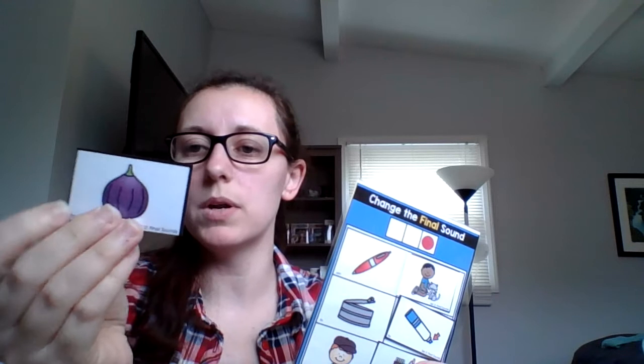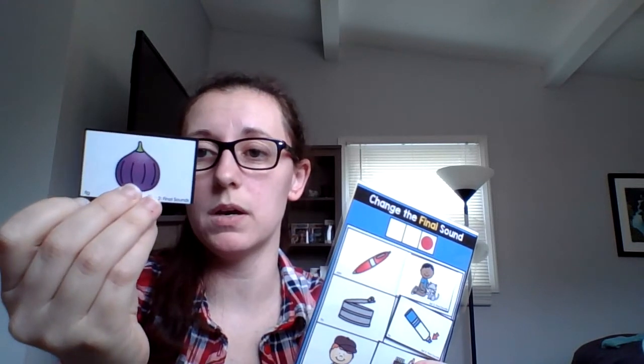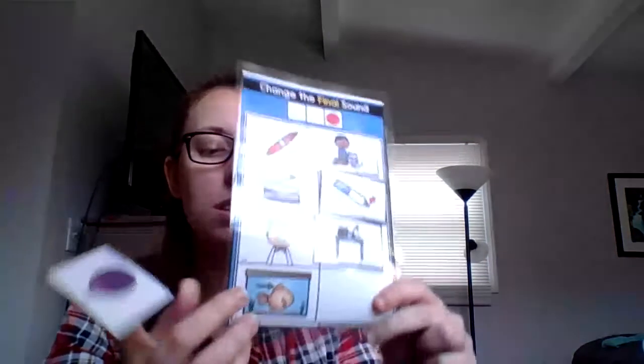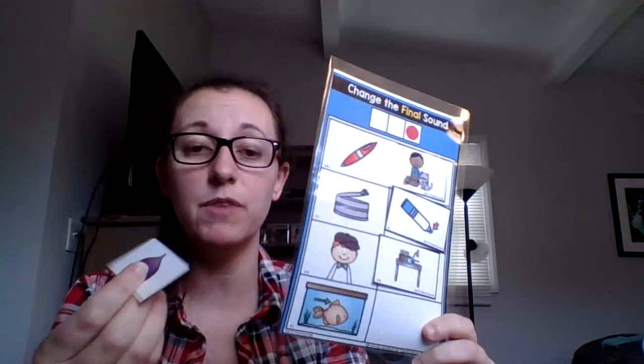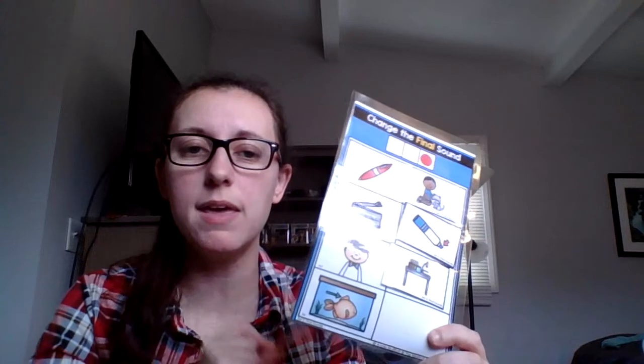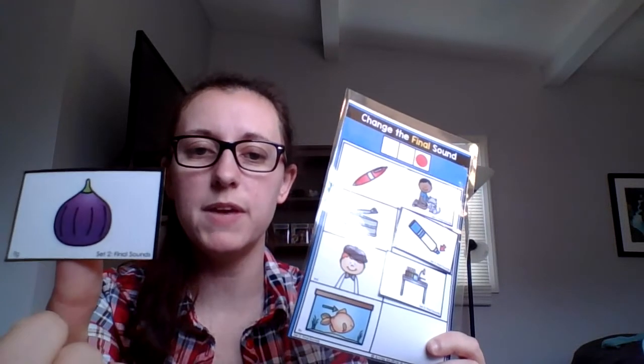Only reason I knew what it was, one, because it has the word, and two, because I would think about what vegetable could that be? It's clearly a picture of a vegetable, but what vegetable could it be that would be changing just the n sound in fin? And the only vegetable that would have an i in it would be fig.